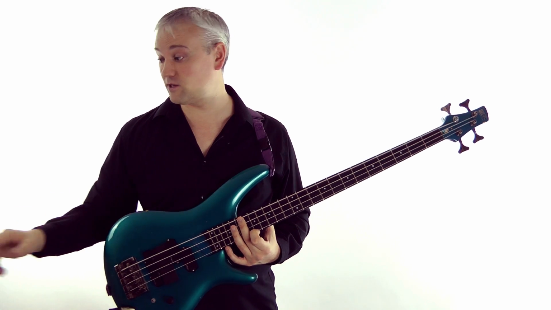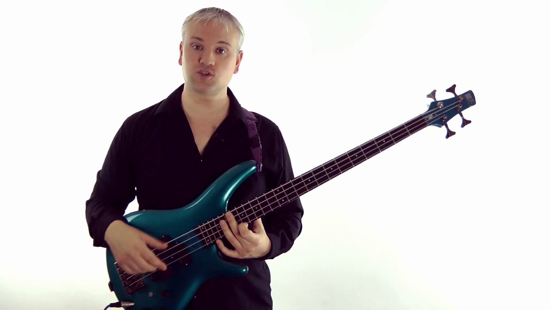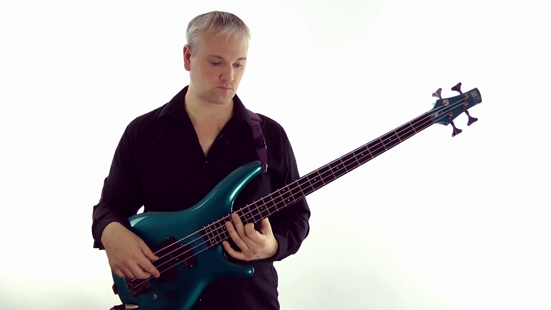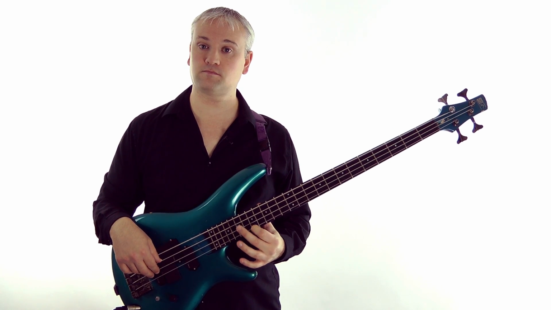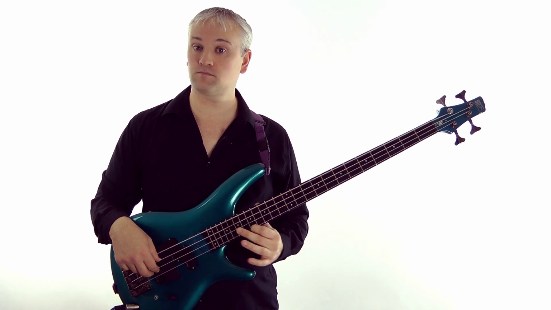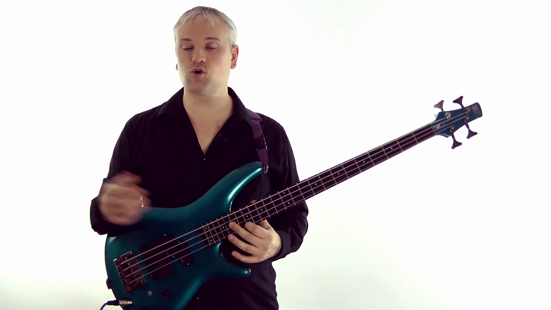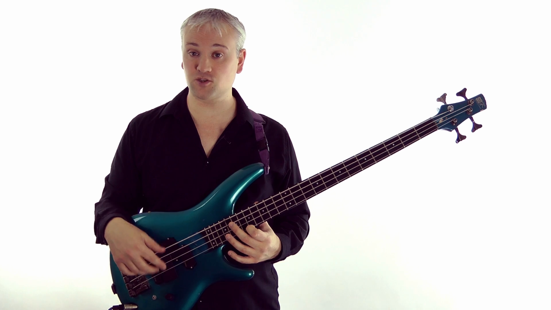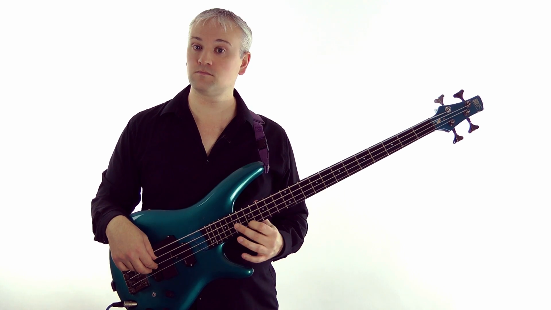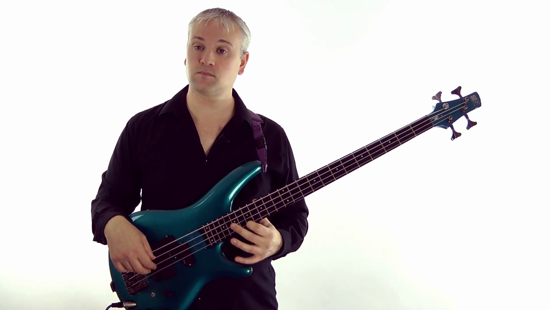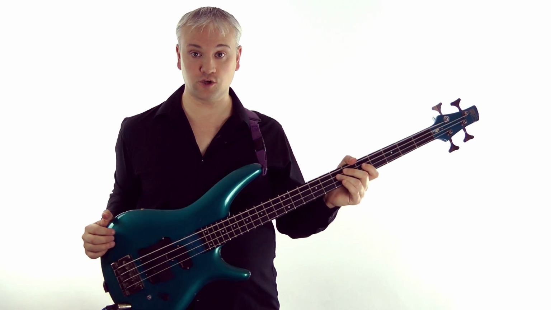So with the backing track, you'll hear how that sounds. So this is just on the root note. And there I'm letting it go over 2 bars, but we could just have 1 bar. Okay, so that's the rhythm that we'll use.